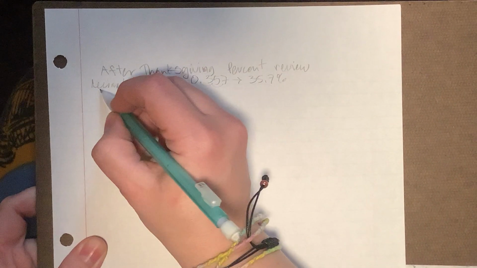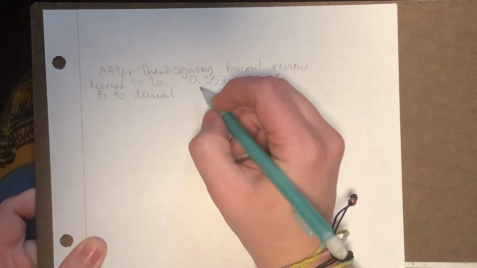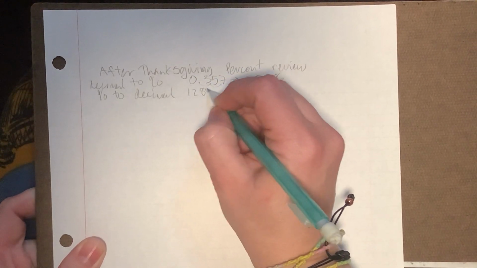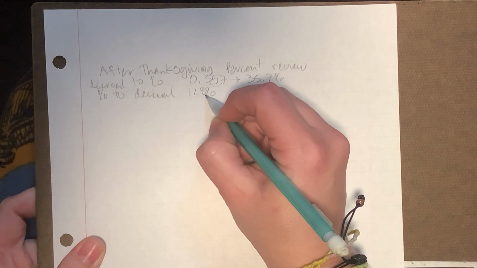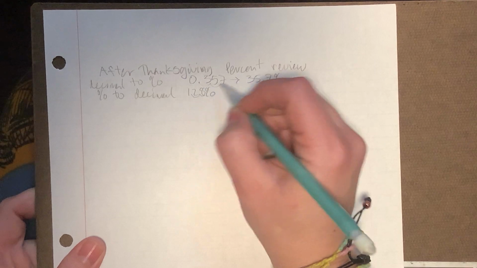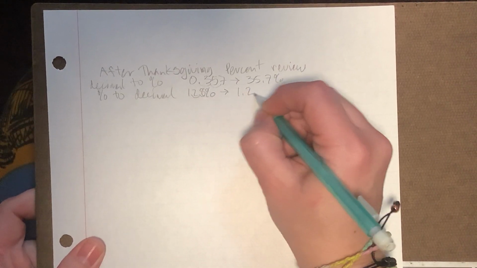Okay, and then if we're doing percent to decimal, it works the other way. So if we have like 128%, remember, if there isn't a decimal, it's at the end of the number, and we're going to move it now. This time we're going to move it 2 places to the left to make a smaller decimal, and that decimal is 1.28 for that one.